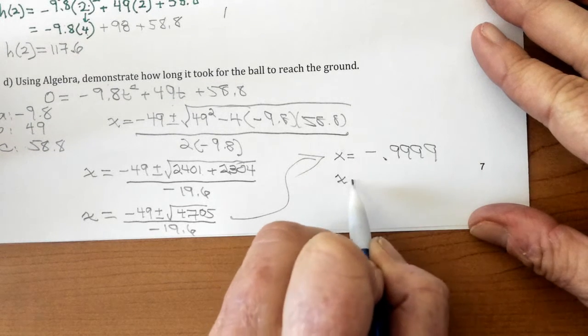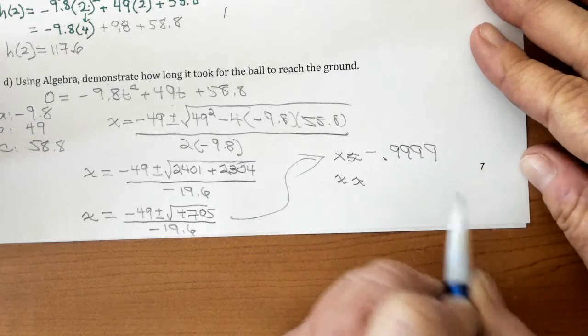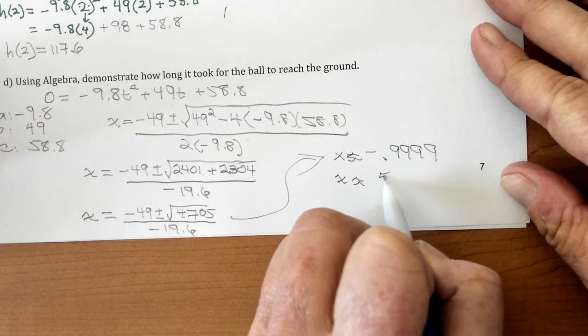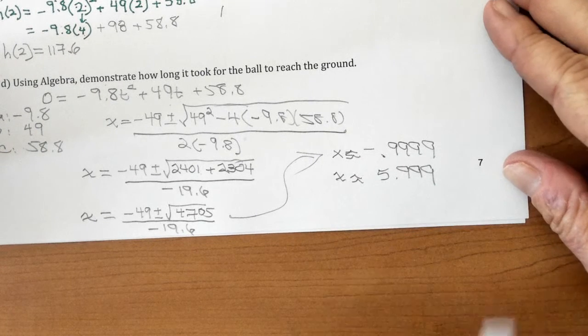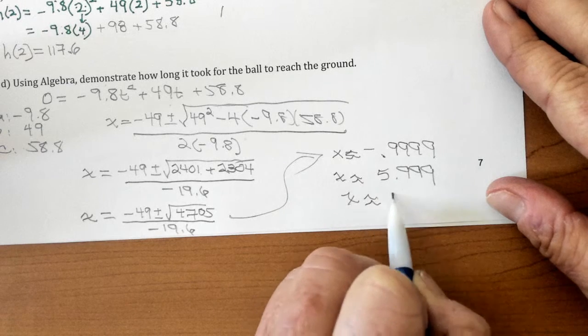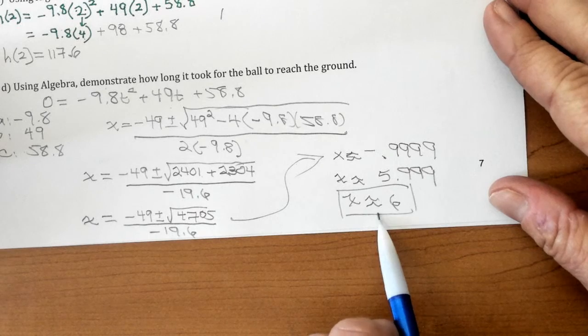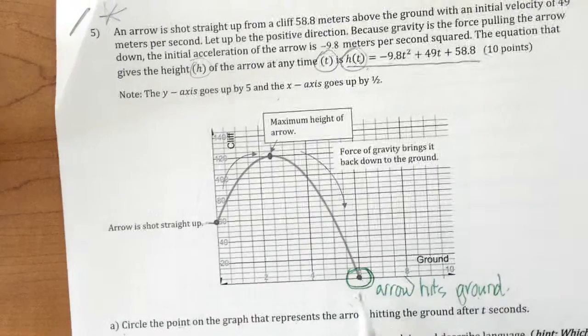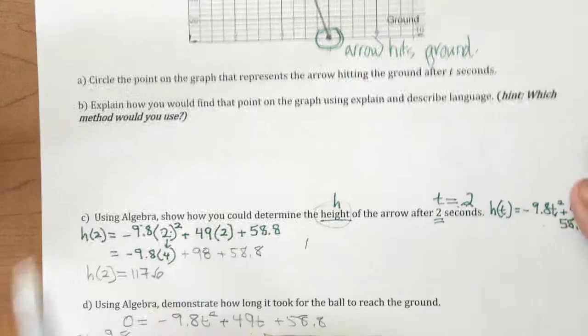And I get x is equal to, these are all approximate values, obviously, right? 5.999. So if I round that, x is approximately equal to 6. There you go. I solved it using the quadratic formula. I also solved it using my graph. So I'm good to go.